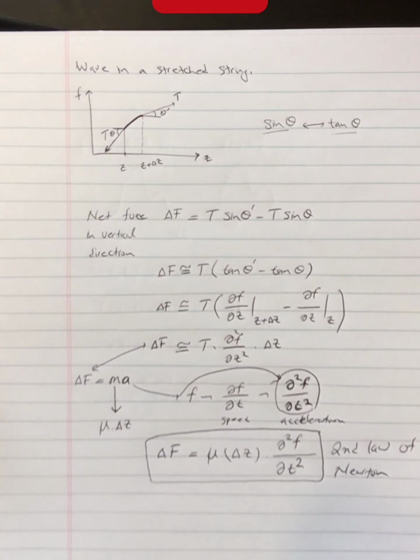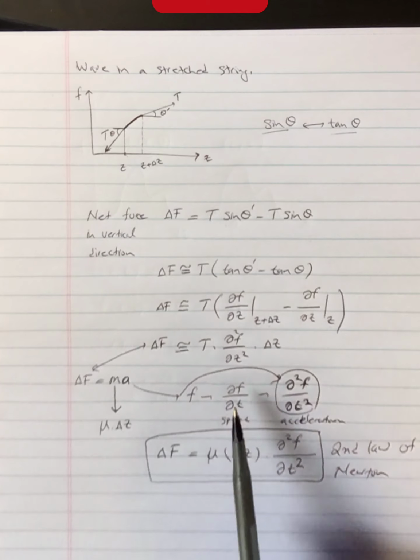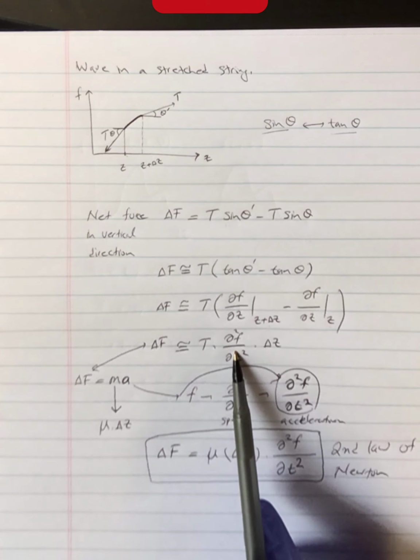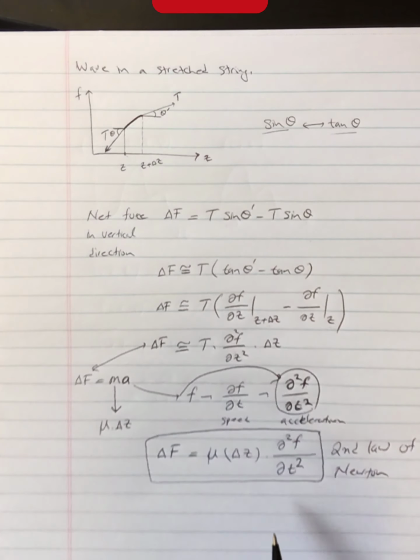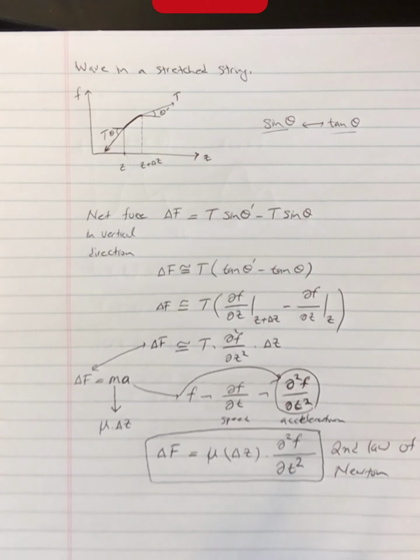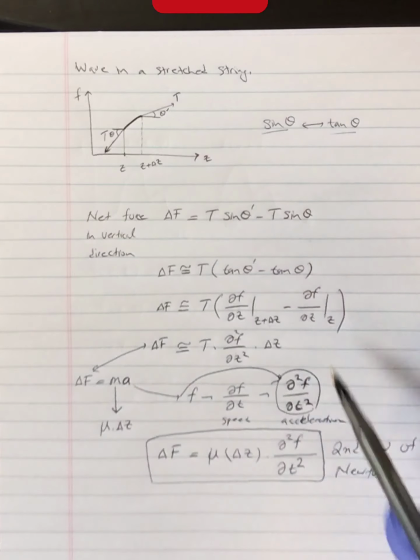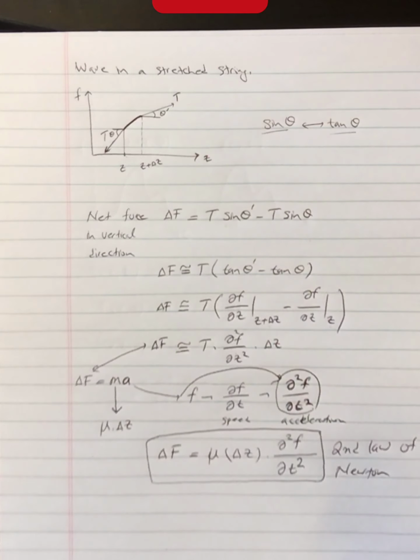Sounds good? Okay, now we can look at this. If we write this delta F in terms of the second derivative of force with respect to z, we can come up with the equation which is known as a wave equation. Okay, can I continue here? I think so. For one more step, I'm going to continue on this page because I want to have all of these on the same page.